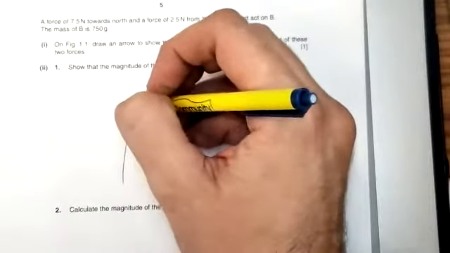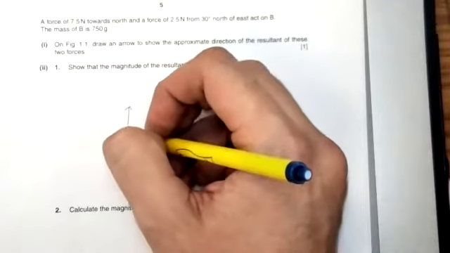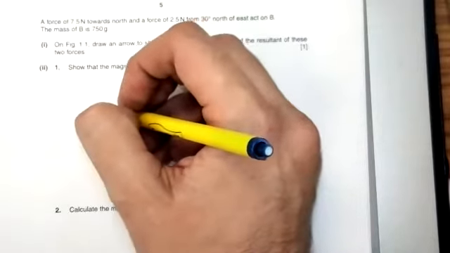So we've got a force of 7.5 newtons that way. And then we've got a force of 2.5 newtons this way. And then we've got a component that's going this way and a component that's going down.